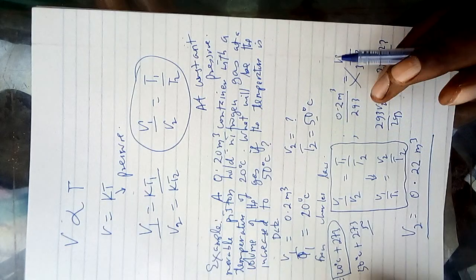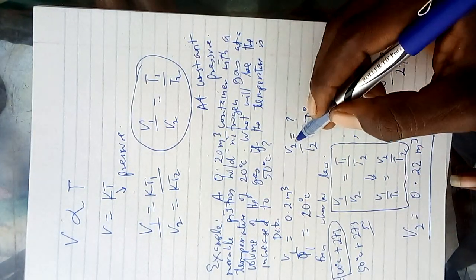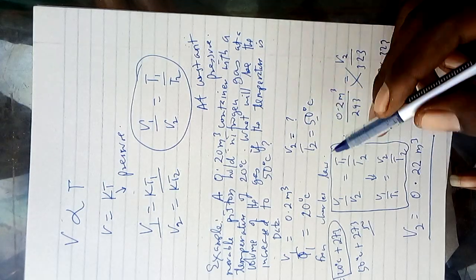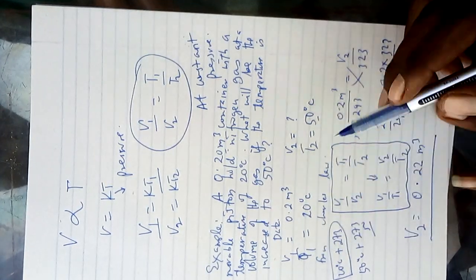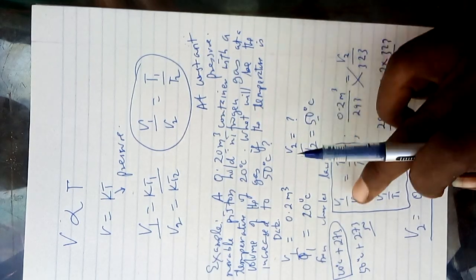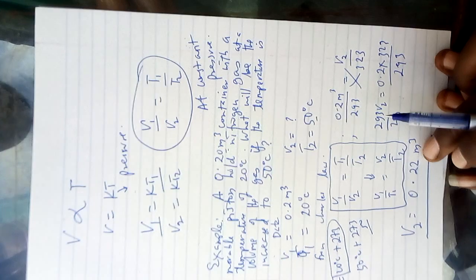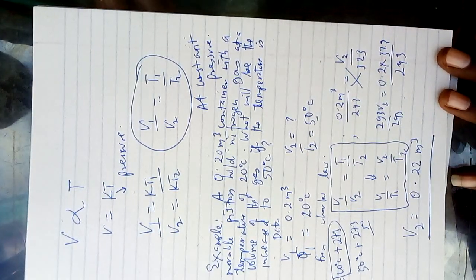From the question, you look at what is missing. What was missing here is V2. We have V1, we have T1, we have T2, but what is missing here? Then you choose whether to use this equation or this one, so that you may obtain what is missing. And that is why we may apply Charles' law.